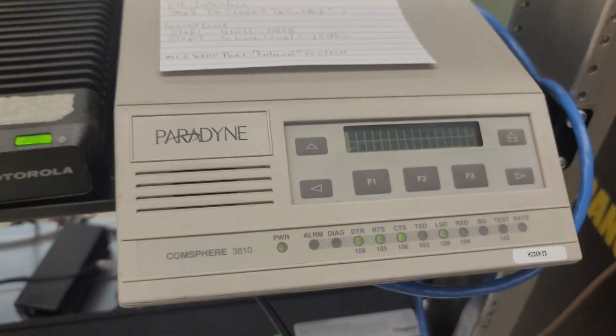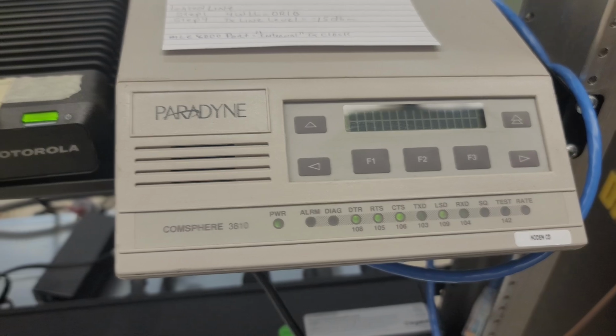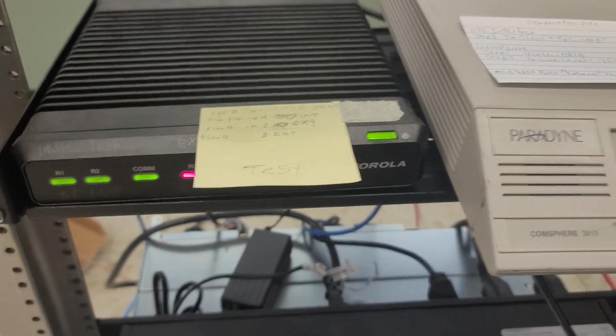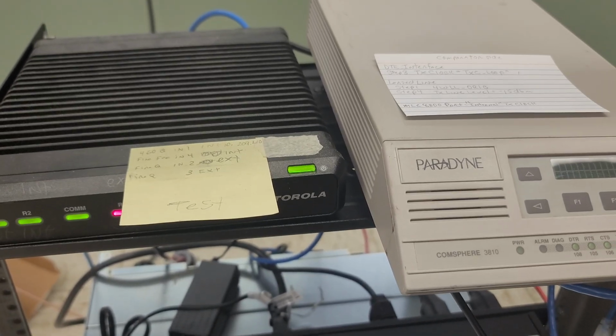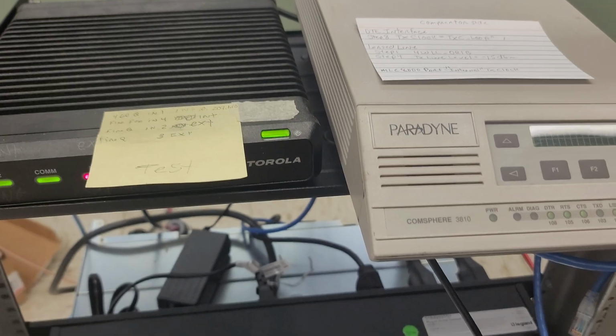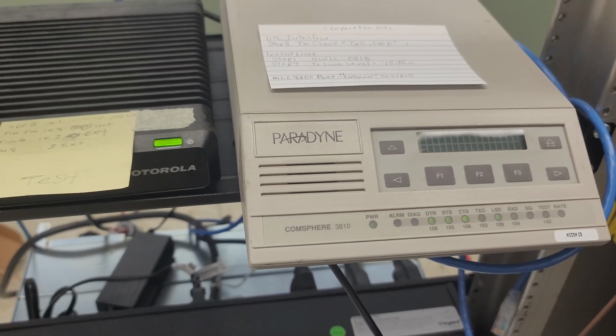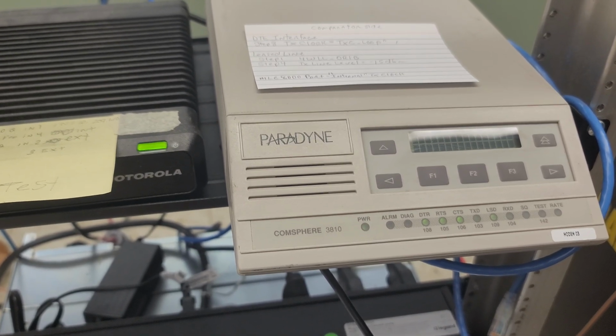Well, that's how these modems speak to each other and transport their data. I hope that helps you configure a Paradyne modem for v.24 use.